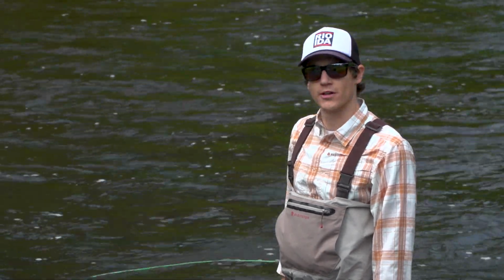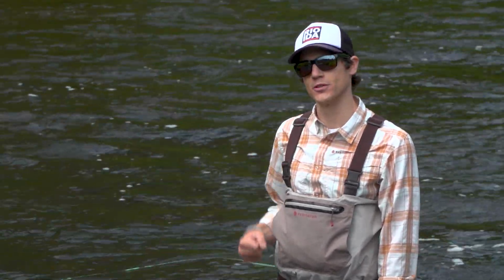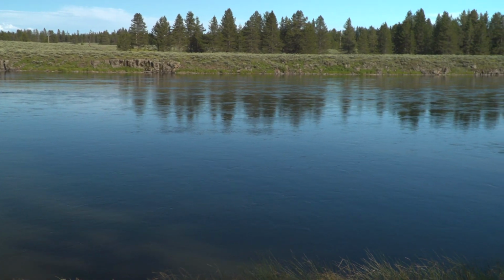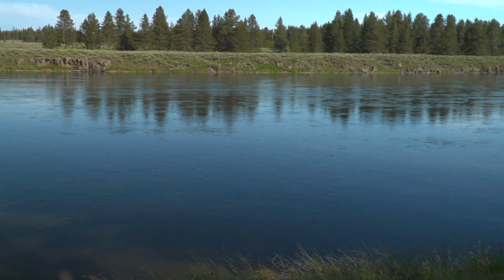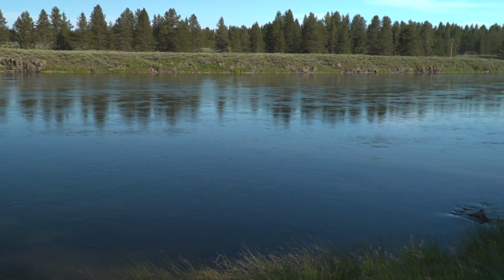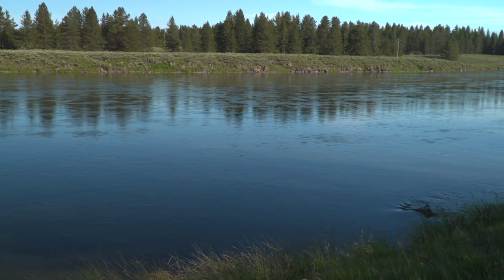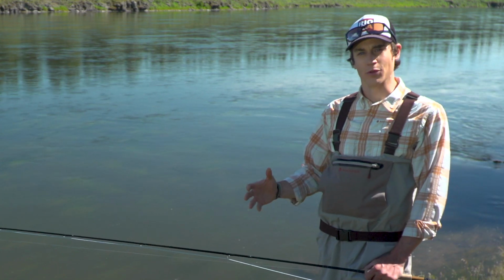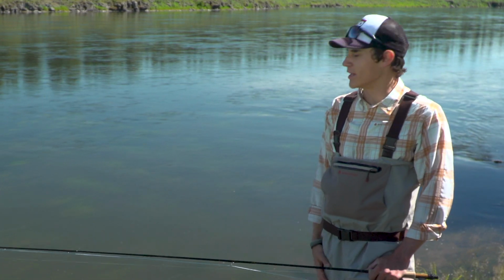The third type of water I like to target are flats. So let's go to a flat next and we'll check out that spot. So this is a really great example of a flat where we might expect to see some fish rising. And as you can see, all the way across the river, the current's relatively slow and the surface is relatively still. So it'd be very easy to spook fish here, so I won't even step in just yet.